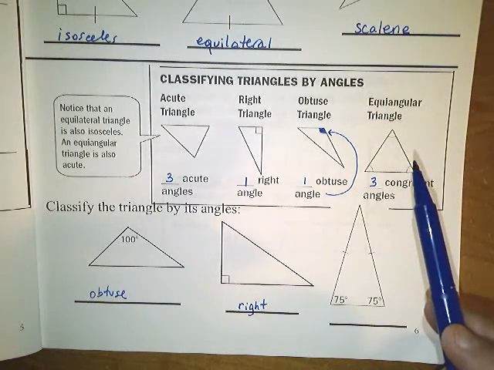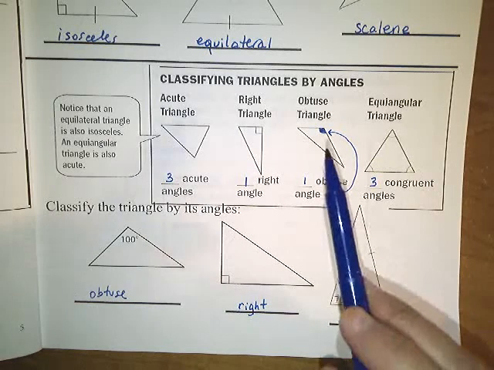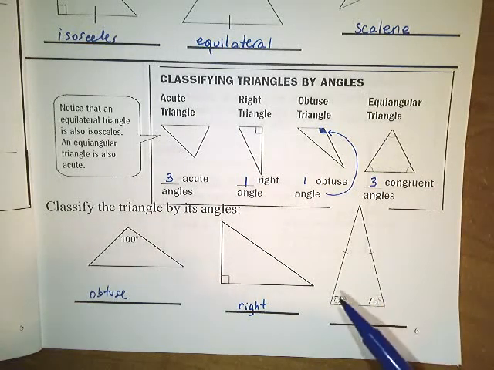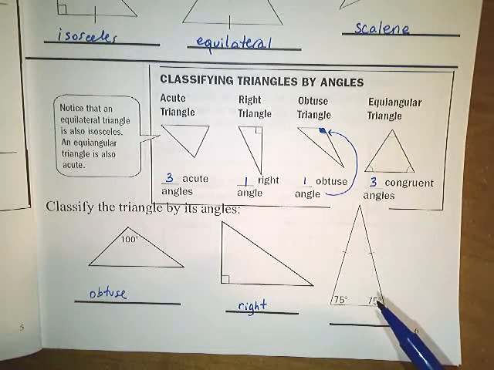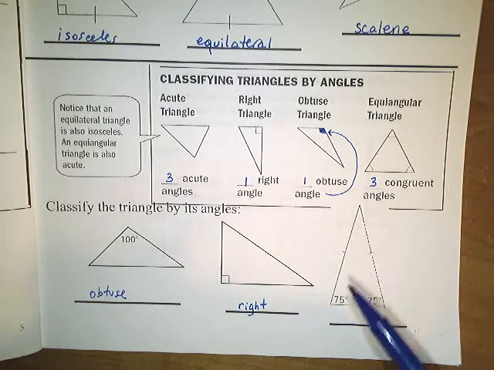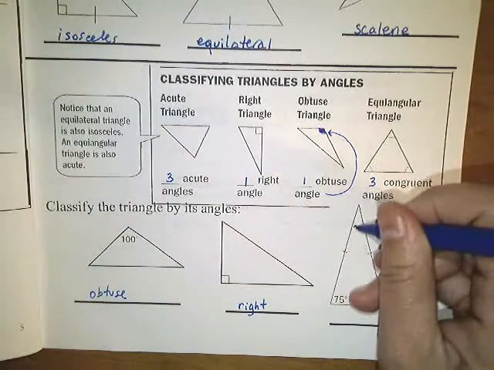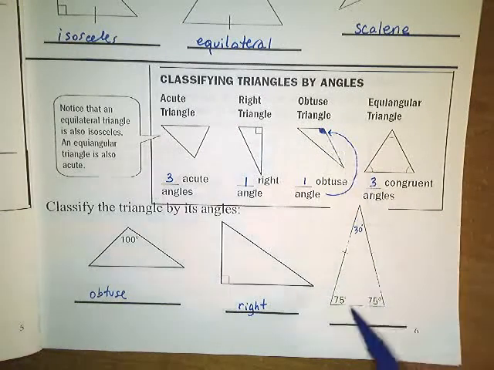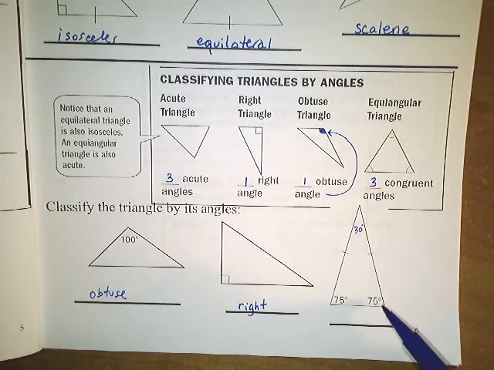So that's out. Do I have an obtuse angle here? Do I have an angle that's bigger than 90 degrees? Well, these two would add up to 150 degrees, which means that the third angle would have to be 30 in order for all three of them to add up to 180, right? Well, I don't have an obtuse angle then. Nothing's bigger than 90.